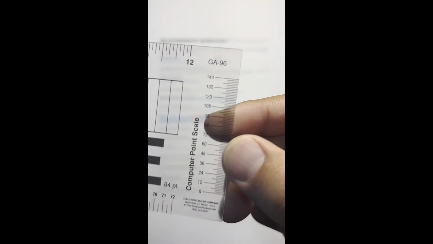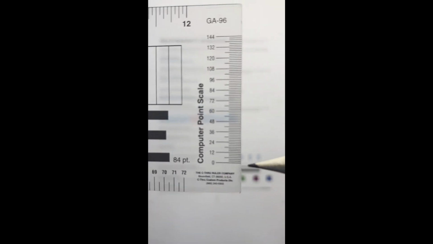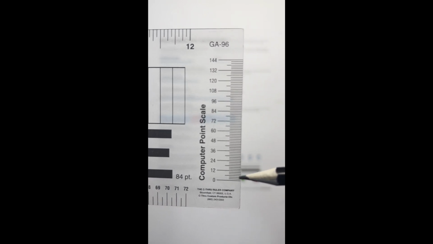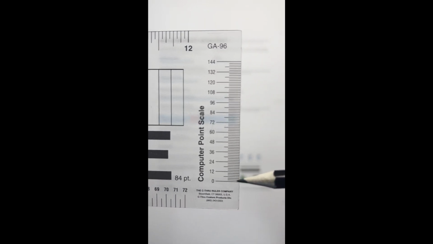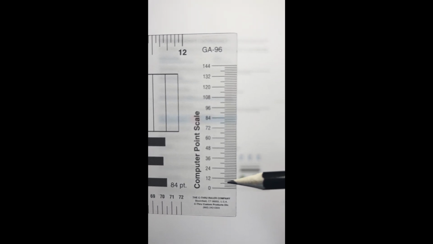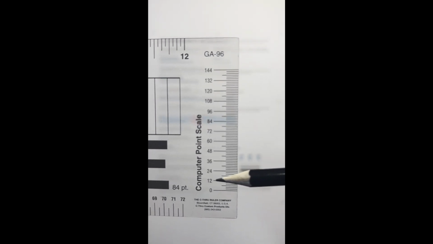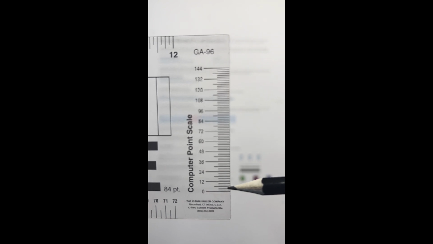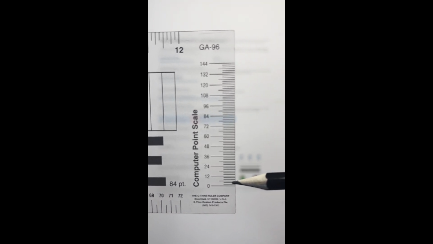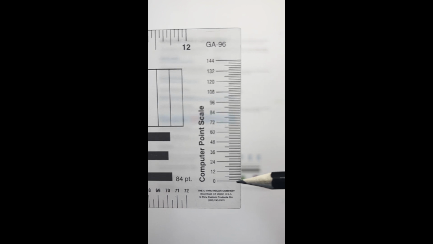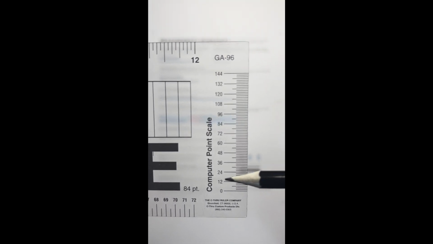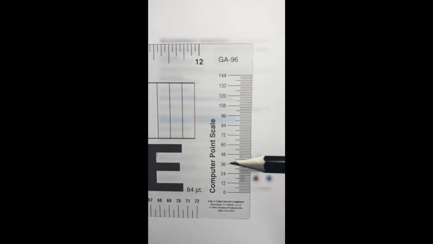So if I look at this a little carefully, 0 is obviously 0. But if I move up 1, 2, 3, I'm actually going to count by 2s. 2, 4, 6. So we see that middle line here is 6, 8, 10, 12. So each of these lines is 2 points. You just count by 2s all the way up. But these guides are here to help you: 12, 24, 36, 48.